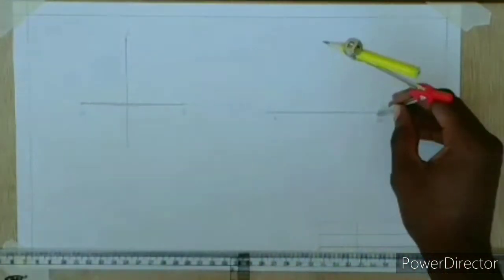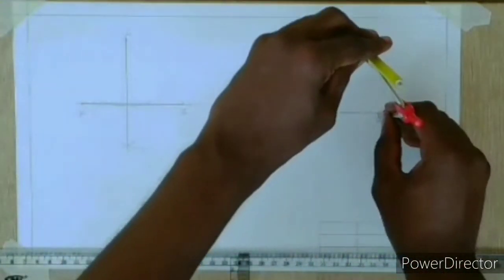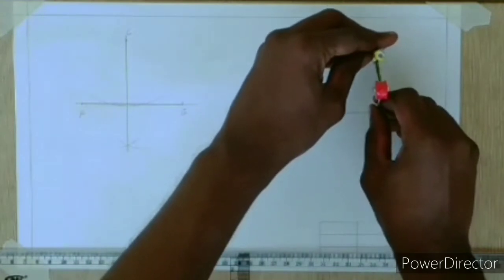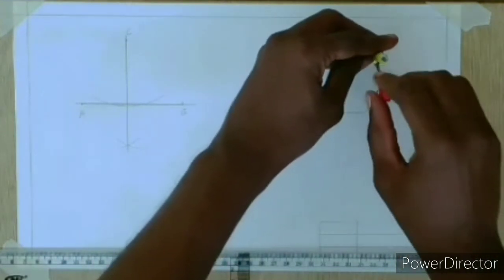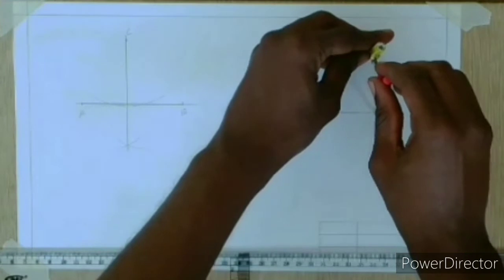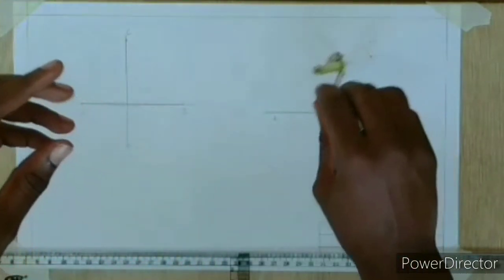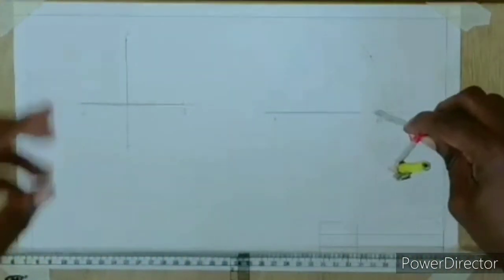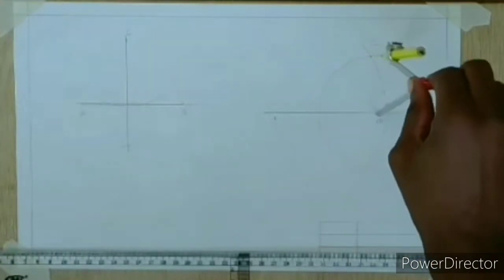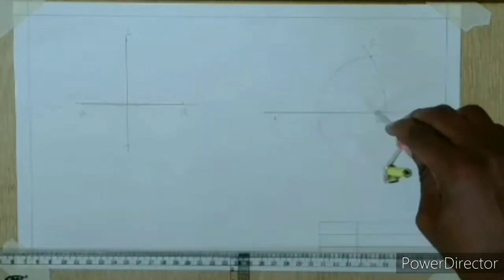Then you come to point B here. Then you close it till you get to point C here. Then you draw another arc. Now note, with this one you don't maintain the radius.